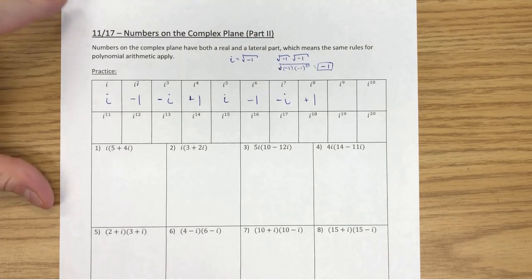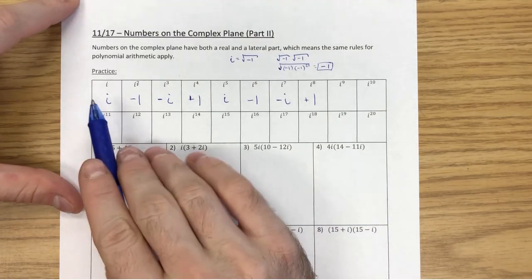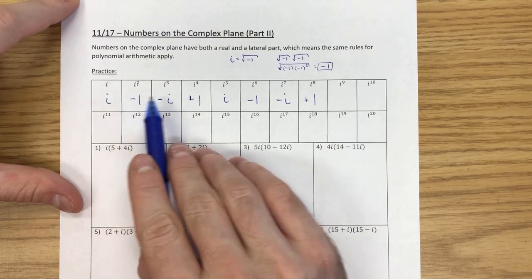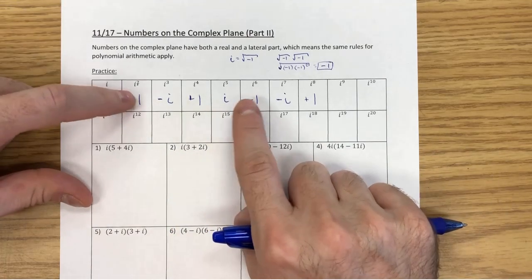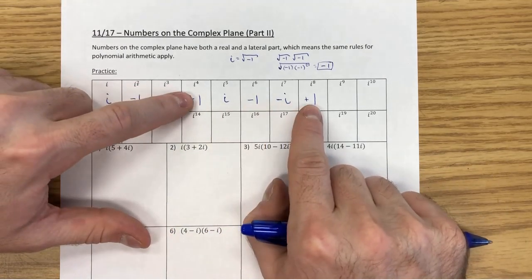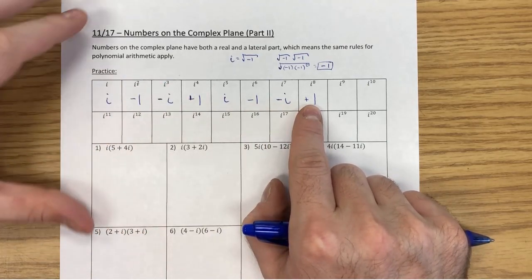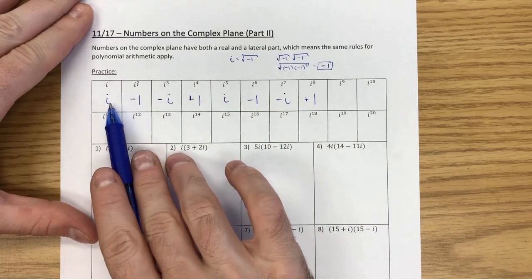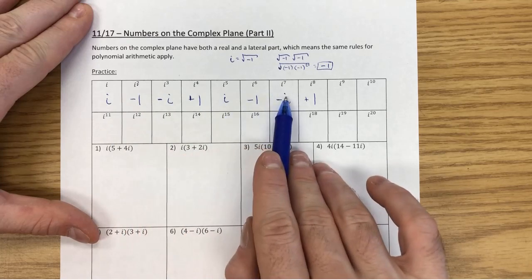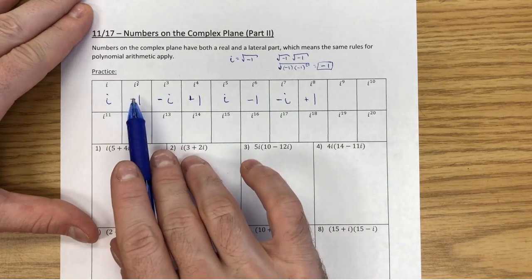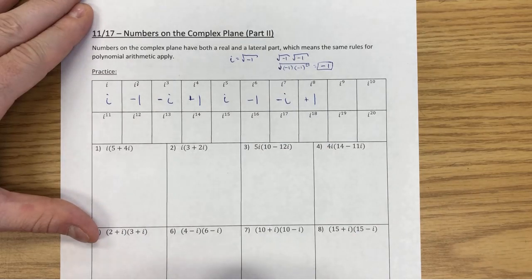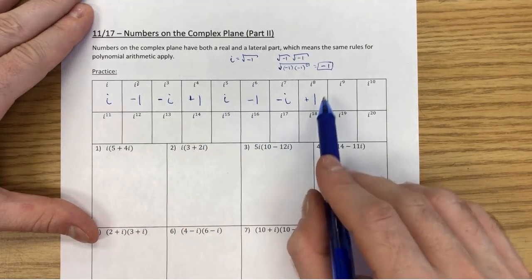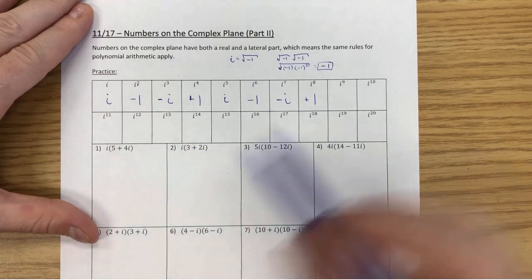Our i tables repeat. I have i, -1, -i, +1. i, -1, -i, +1. Or if you want to look at it as every other, I have i, -i, i. Or I could say -1, +1, -1, +1. Boom. We've got a pattern here. Every 4th i value creates a pattern.